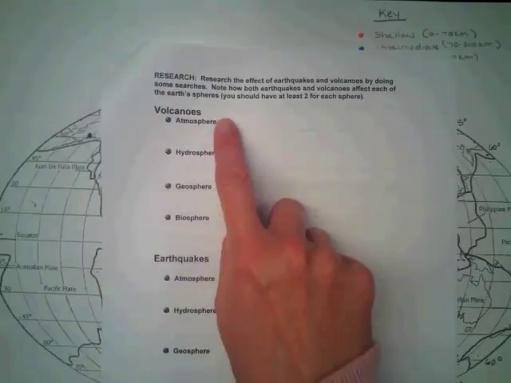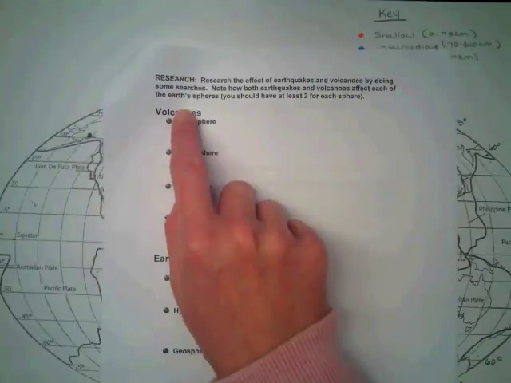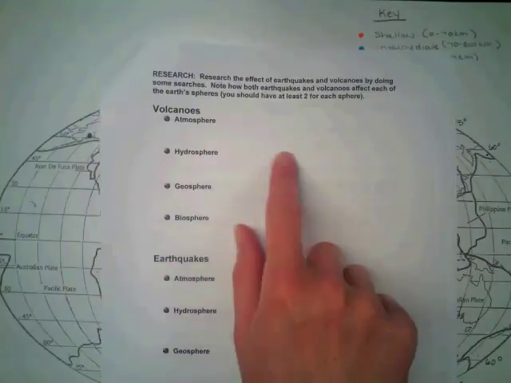So you're going to have at least 2 effects for each one of the spheres for volcanoes and 2 effects for each one of the spheres about earthquakes. And I have some research packets that you can use for that. These don't need to be complete sentences. You can simply use bullets.